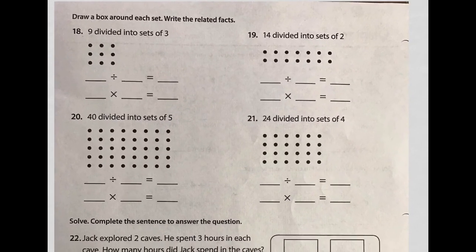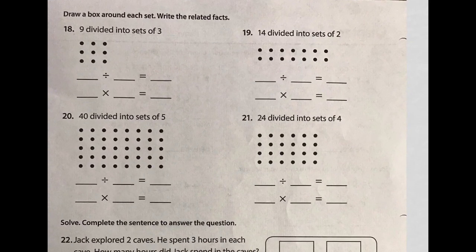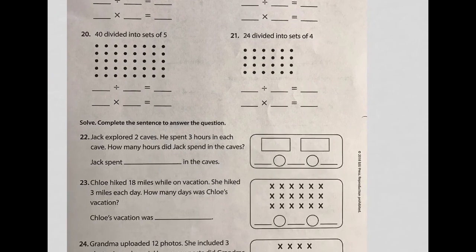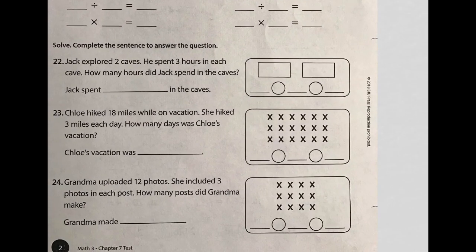All right, now this time they're giving us sets of 3. Okay, so that's what you need to do. They have 9 divided into sets of 3. And then you're going to figure out how many sets there are, and you're going to do the related facts, just like you did on the front. All right, and then you have word problems.